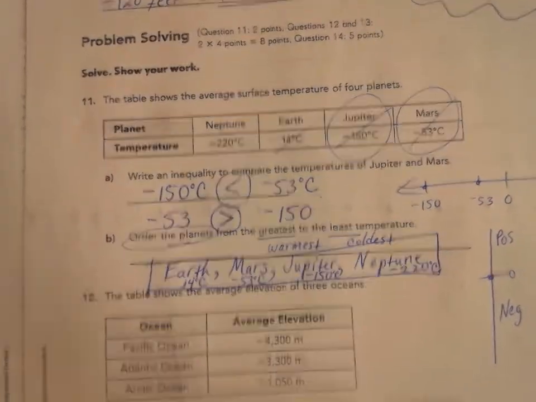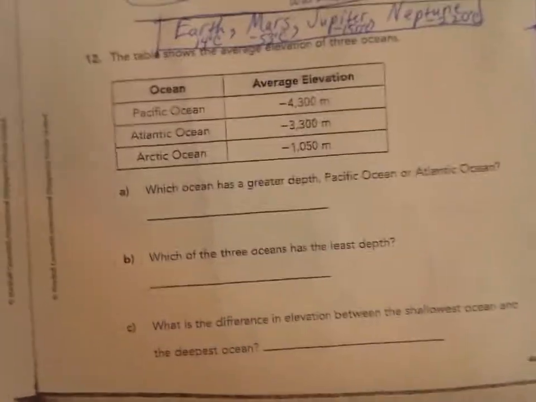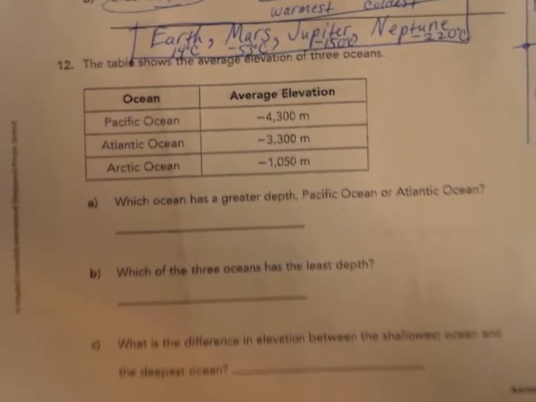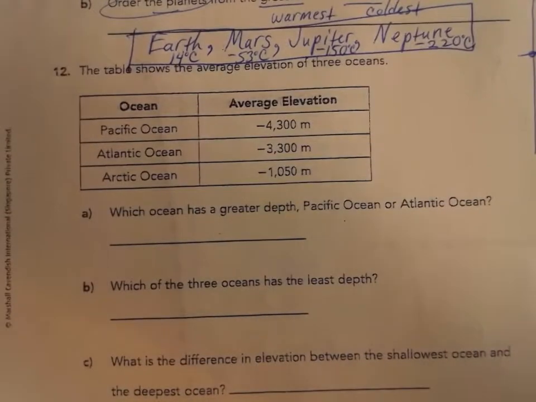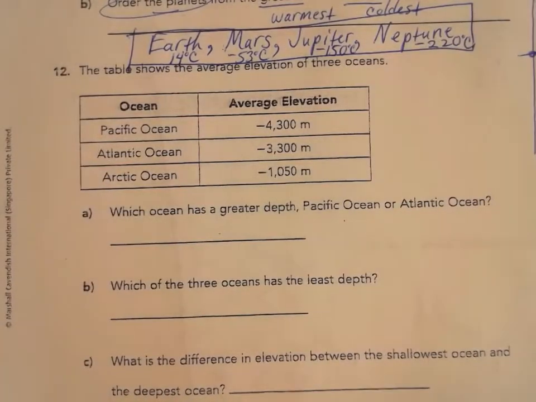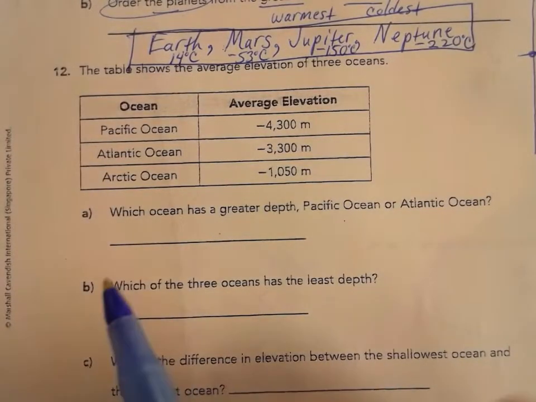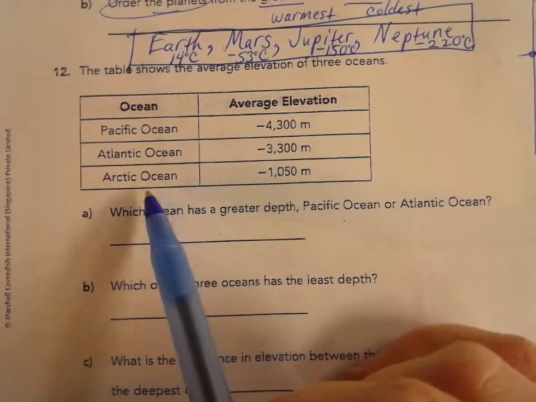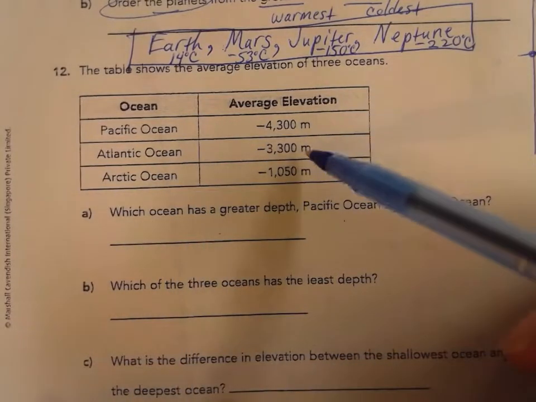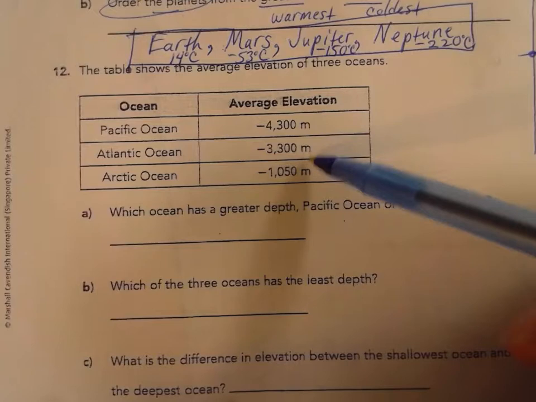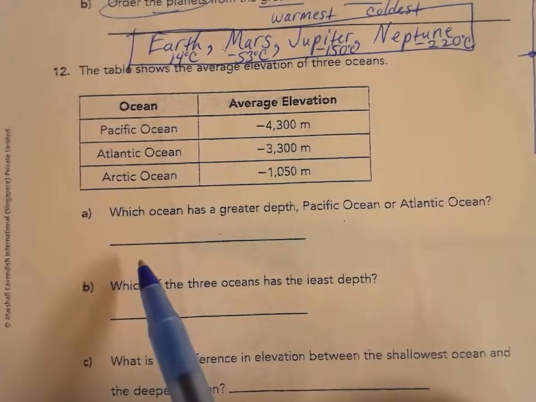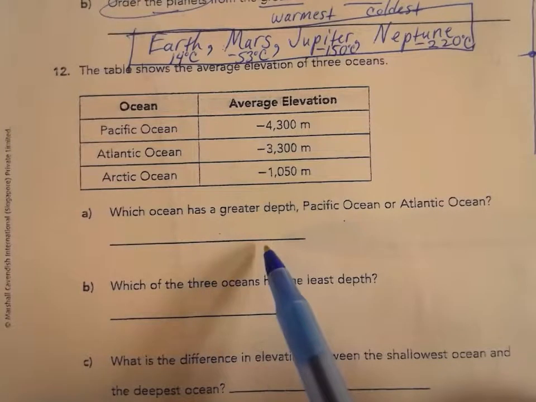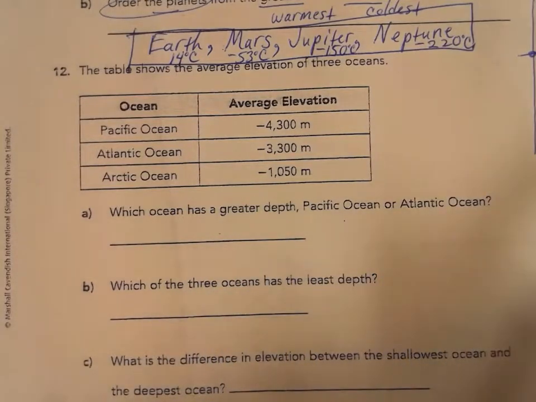This next one has to do with oceans and elevations. So let's kind of tune in here and see what number 12 is asking us to do. The table shows the average elevation of 3 oceans. The Pacific Ocean, the Atlantic Ocean, the Arctic Ocean. They all have negative elevations, and it looks like it's labeled in meters. Okay, what do they ask? Part A, which ocean has a greater depth? Pacific Ocean or Atlantic Ocean?